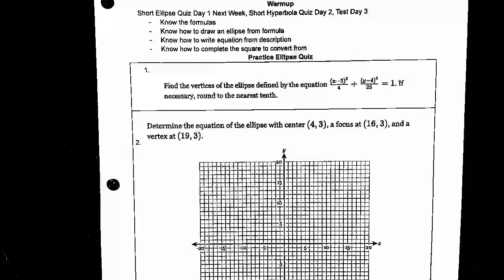All right. This is the answer key to the 8.2 ellipse practice quiz.